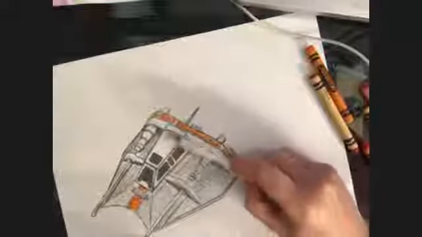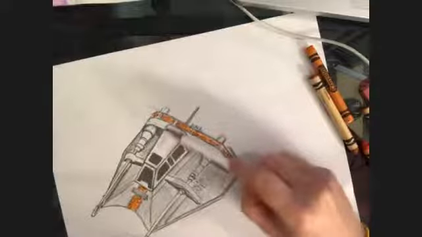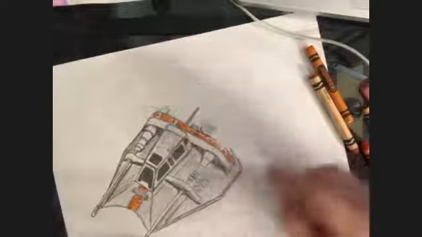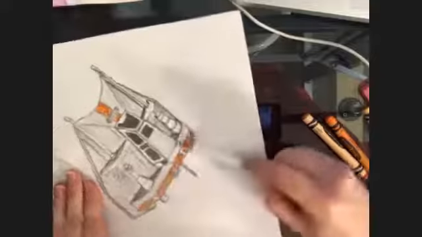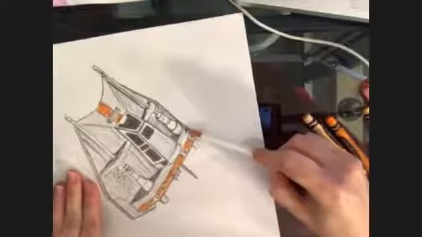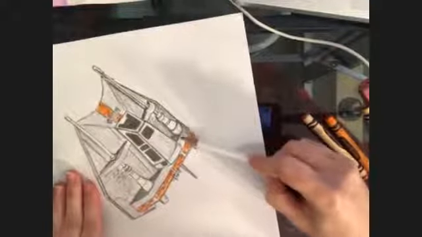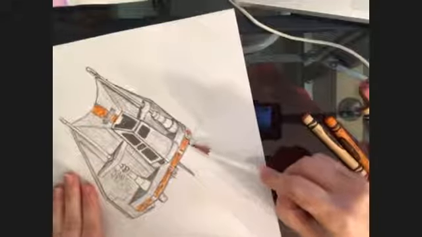Keeping this one cool up here. Might just shade the top a tad, but not too far down. Coming around the curve, a little shadow there.